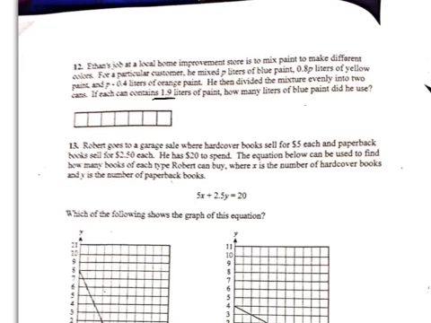So that's going to be a total of 3.8 liters of paint, because there's two of them. The mixture consists of P liters of blue paint plus 0.8 P liters of yellow paint and P minus 0.4 liters of orange paint, and that total is going to be 3.8 liters.